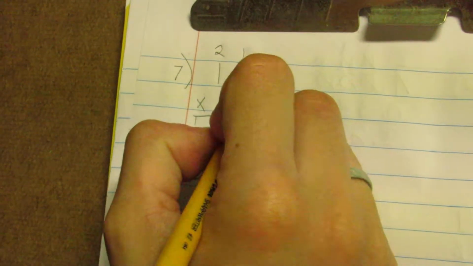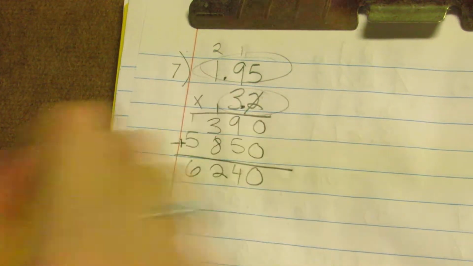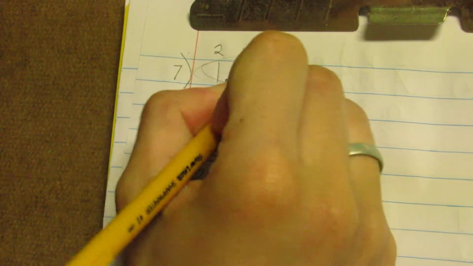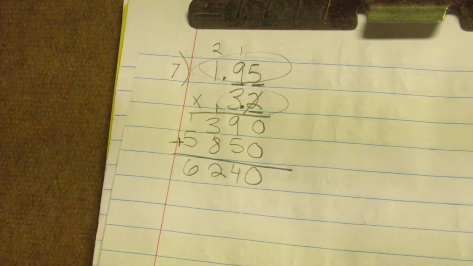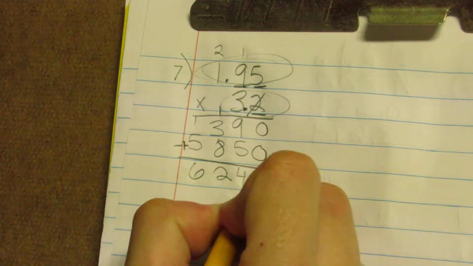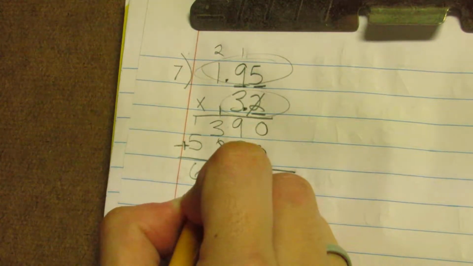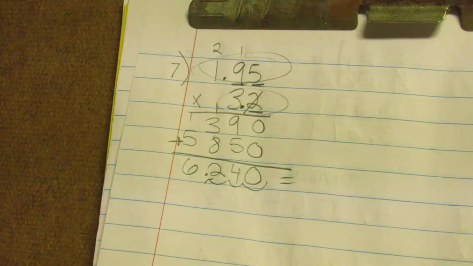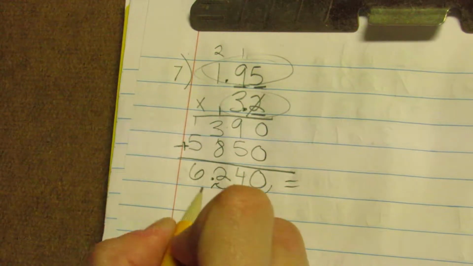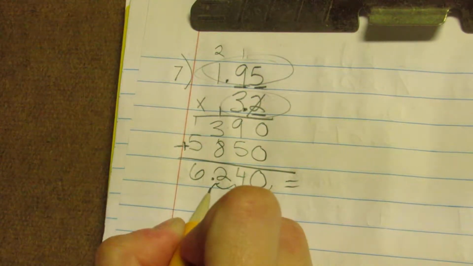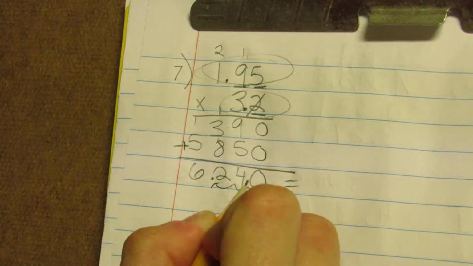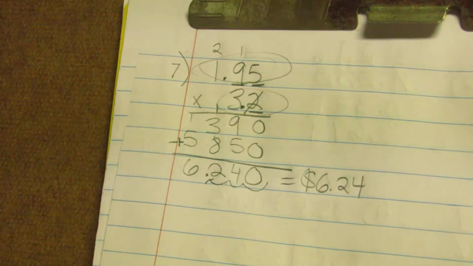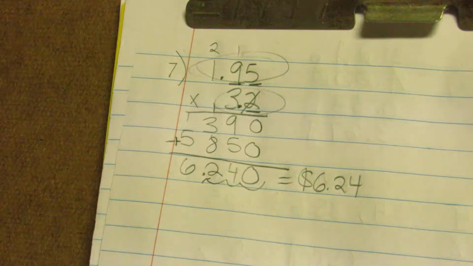I have two numbers, 195 and 3.5 pounds, both in decimal form. So I have 1, 2, 3 numbers after my decimal, so I'm going to start to the right and go over 1, 2, 3 times, and that's where I put my decimal. So you should have paid, remember it asks you to round to the nearest cent. These are your dollars, those are your dimes, those are your cents, right? That's your pennies. So you're going to have about $6.24 for 3.5 pounds of grapes, right?